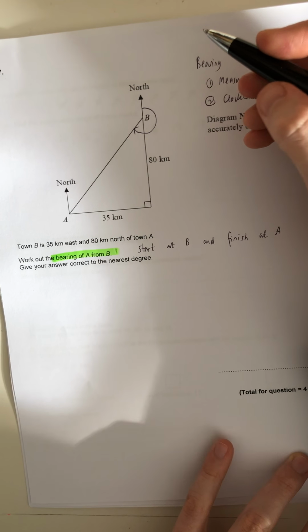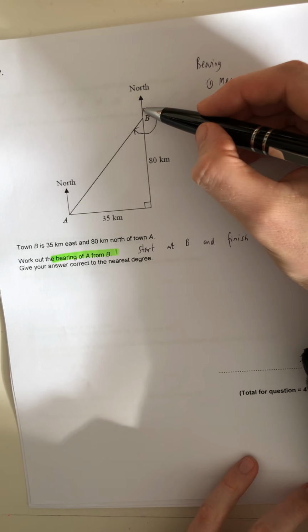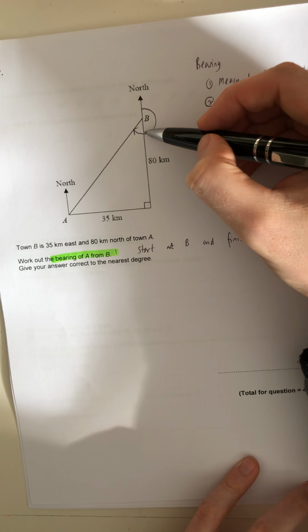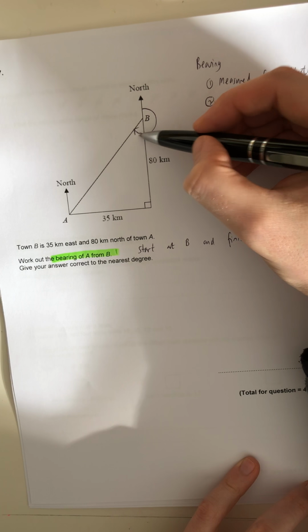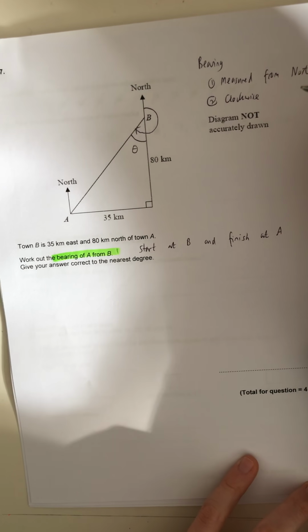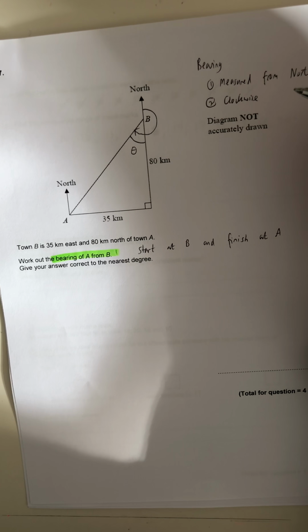Now I can't really work that out directly, however, most of that is a straight line, which is 180 degrees. And therefore, if I could work out that angle there, which I'll call theta, my bearing would be 180 plus theta.